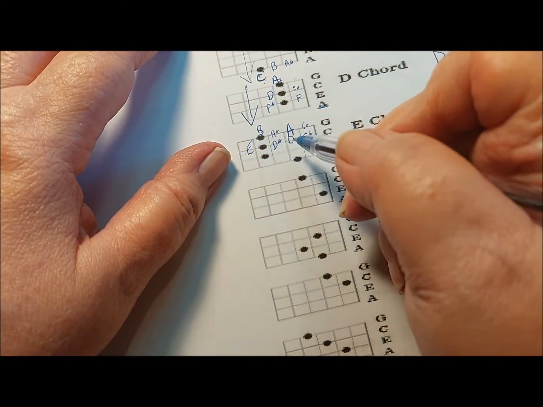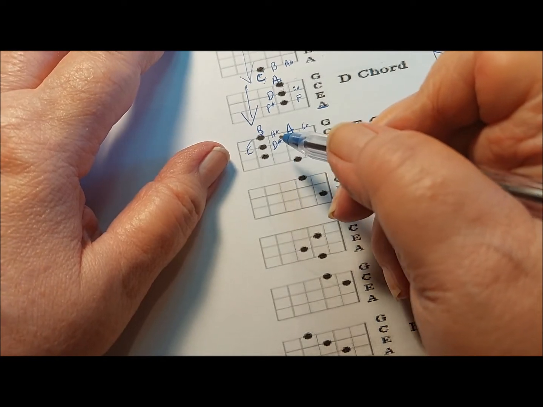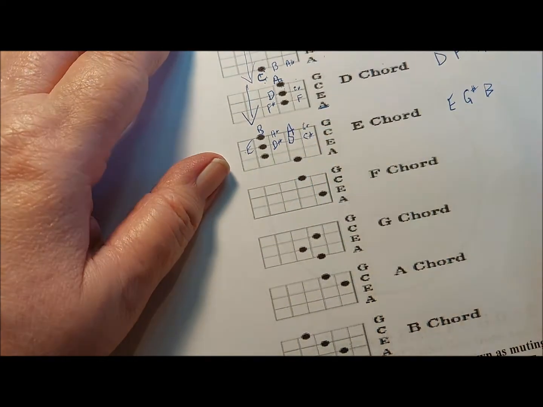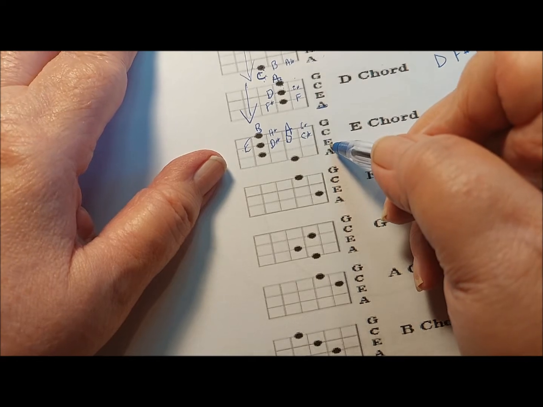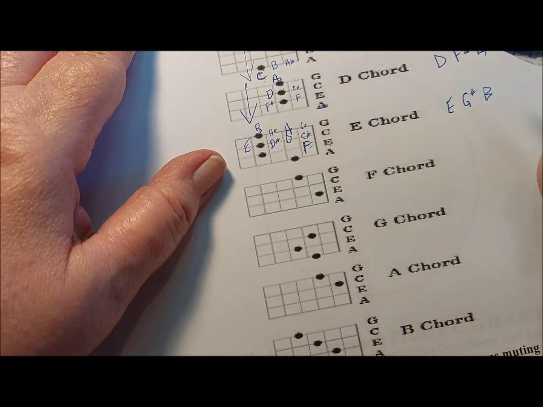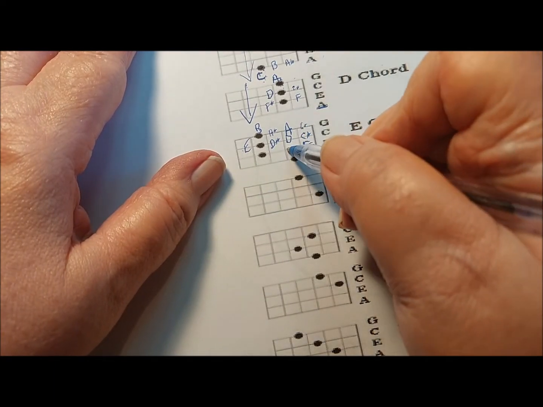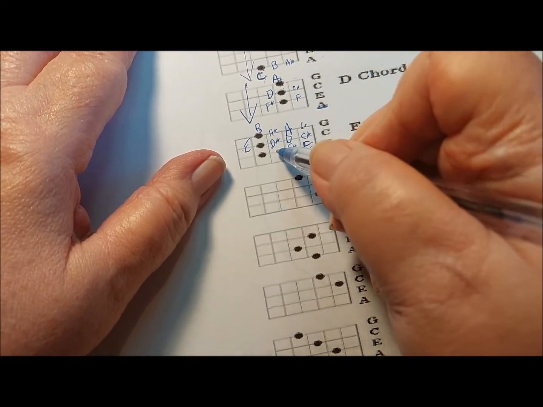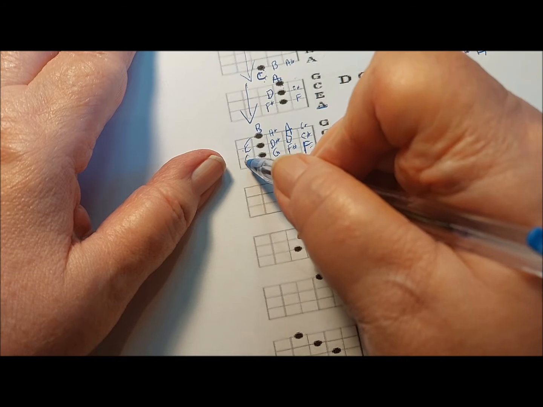It'll be a C. Why? Because beside every B there's a C, and beside every E there's an F. Okay, the E string, E, F. Because beside every E there's an F. F, F sharp, G, G sharp.